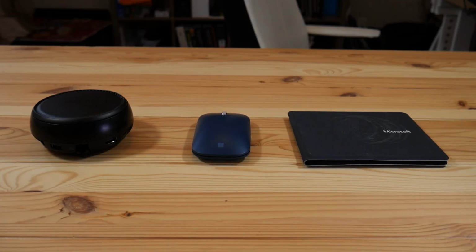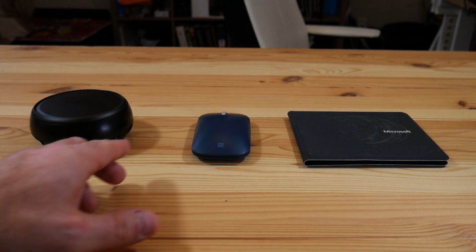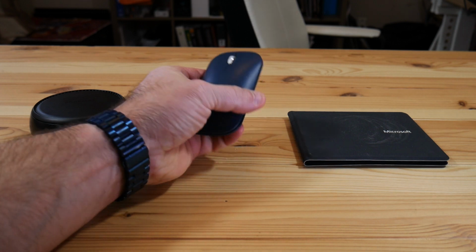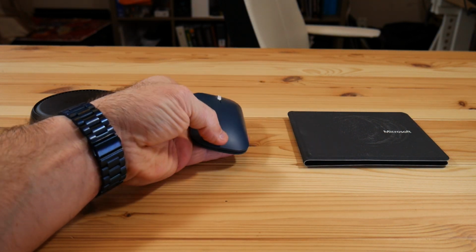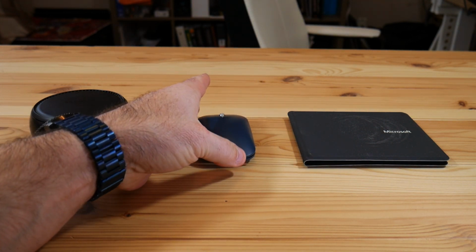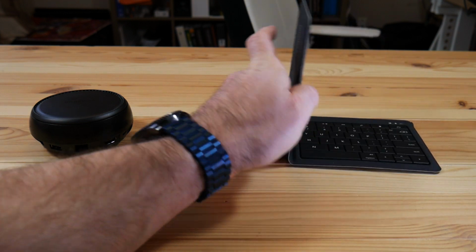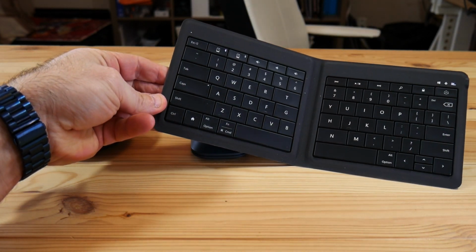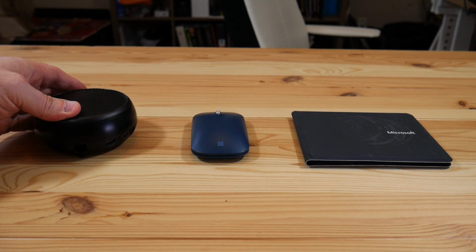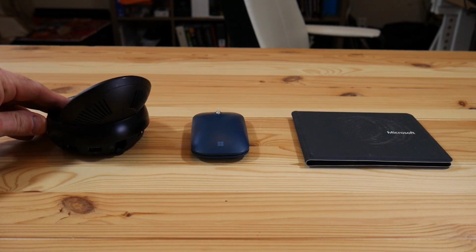Before we get started, I wanted to show you the equipment that I use for Samsung DeX. It's not a requirement, but since this is not a permanent solution for me, I use the Microsoft mobile mouse, the Microsoft foldable keyboard, and then the original DeX station, which is not required. You can use any USB Type-C connector to connect this to a monitor. The reason I use the original DeX dock is because, one, I already have it. I've had it for a couple years now, so I might as well use it.